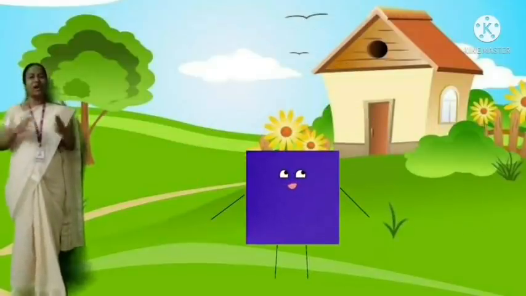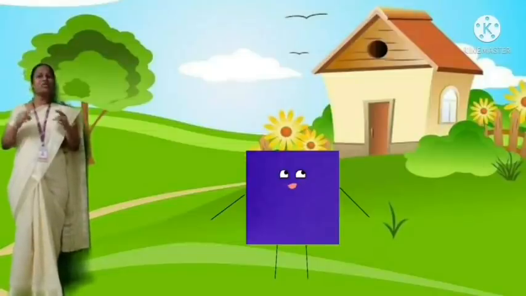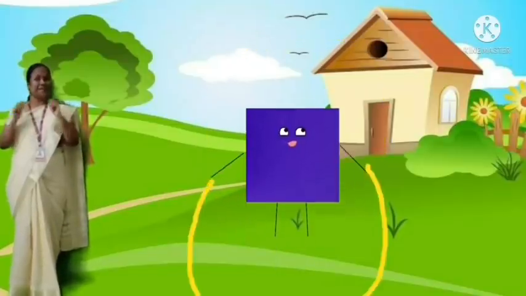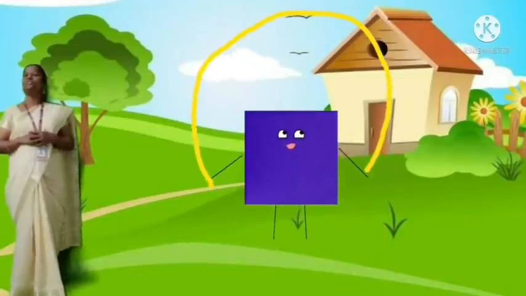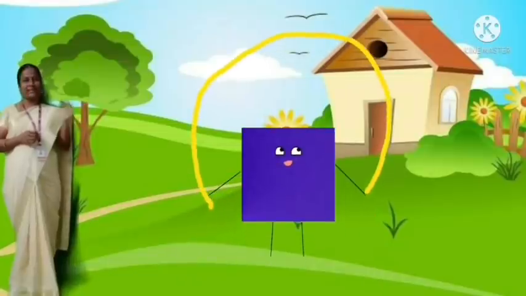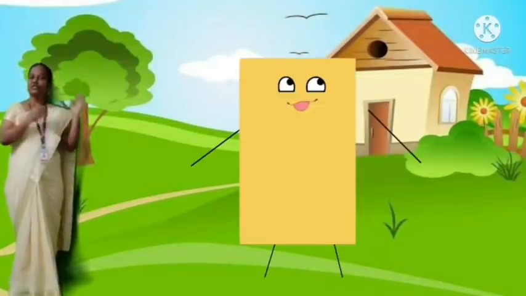Now, Square thought that I am fit now, but I should be taller. So, he started skipping using skipping ropes. He became taller. So, he gained a new shape. Now, what exactly is this new shape, children?